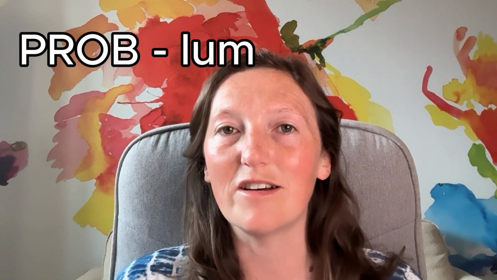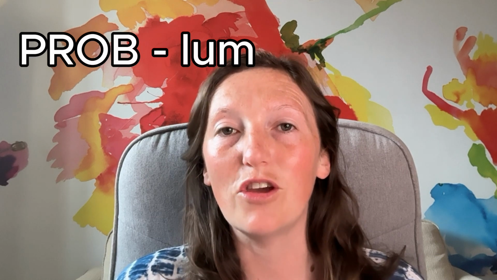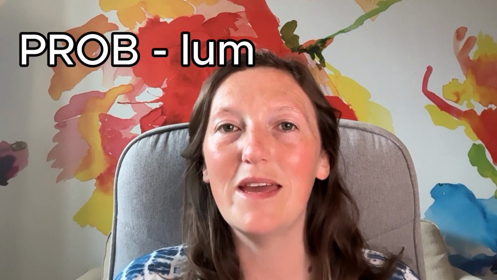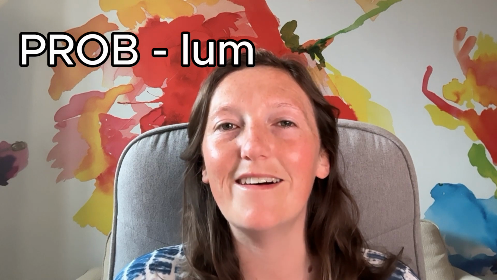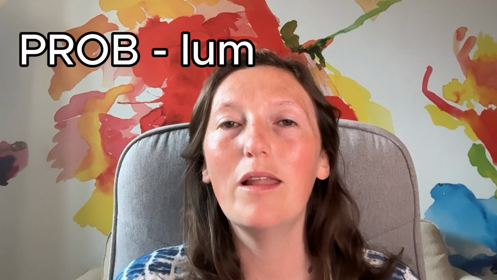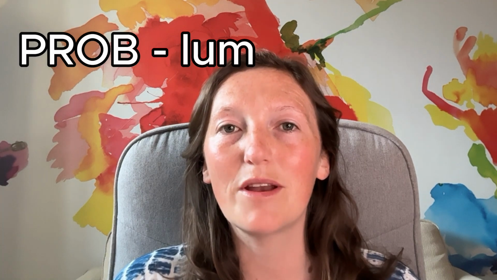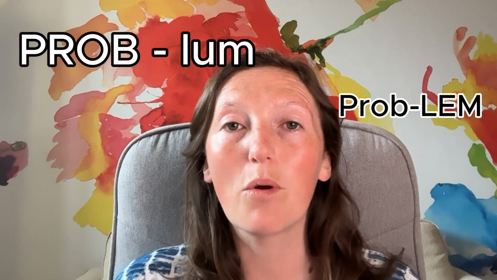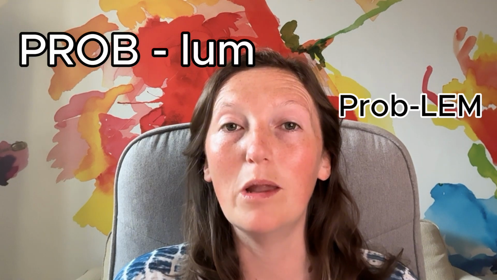When the stress is at the start of the word, this means that the second syllable is usually reduced, which means the E isn't fully pronounced. It's more of a sound. PROB-lum. So the first error is when students pronounce all of the letters, PROB-lem. So it's not PROB-lem, it's PROB-lum.